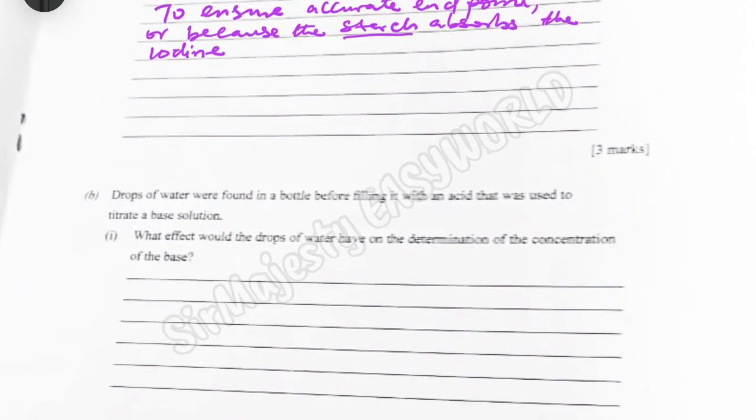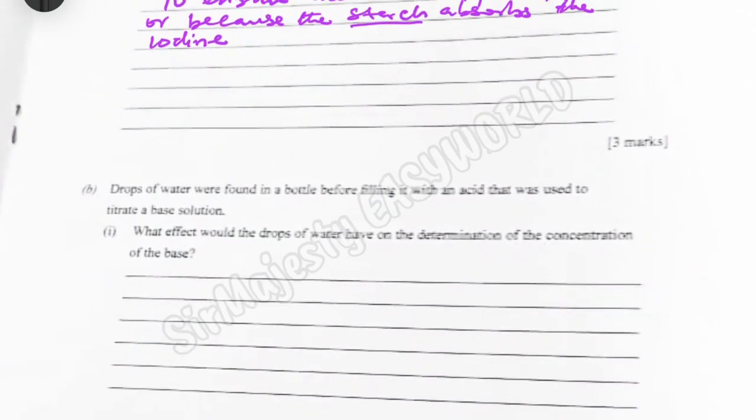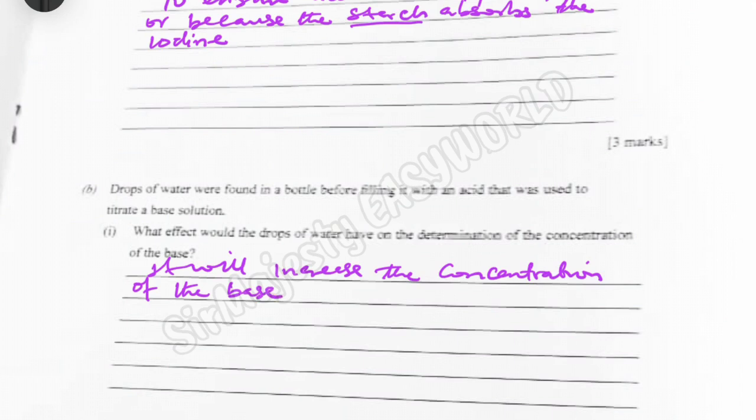Okay, the next question says, drops of water were found in a bottle before filling it with an acid that was used to titrate a base solution. What effect will the drops of water have on the determination of the concentration of the base? The effect is that it will lead to wrong concentration. It will increase the concentration of the base. That's the effect. And the concentration should be the wrong one. It will increase it above normal.